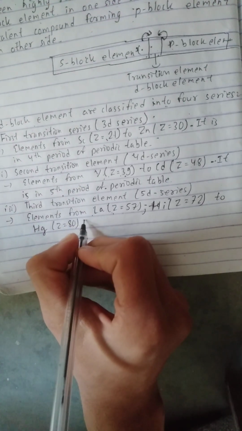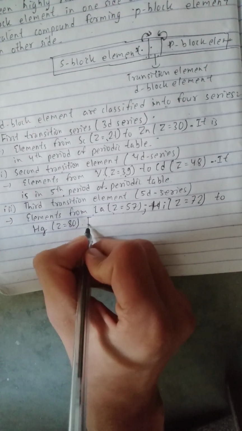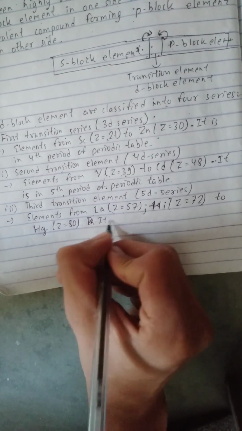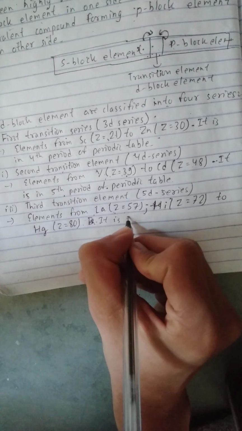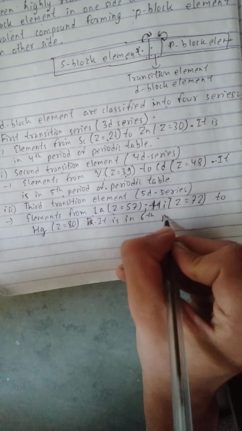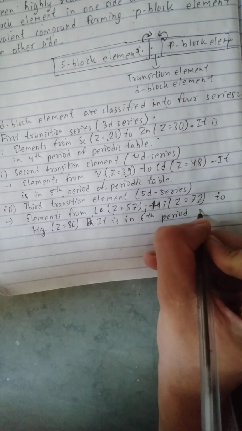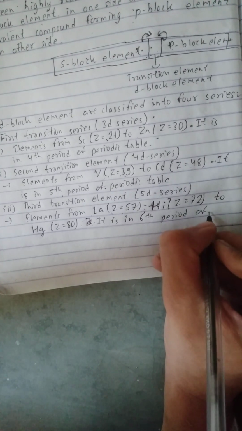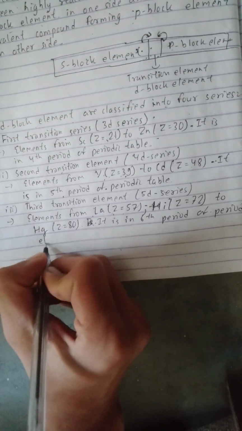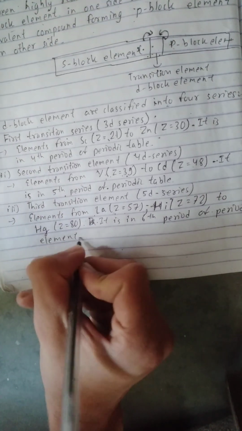These lie in the sixth period of the periodic table. If you look at the sixth period, then you will find about these elements.